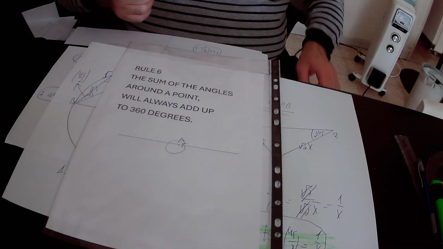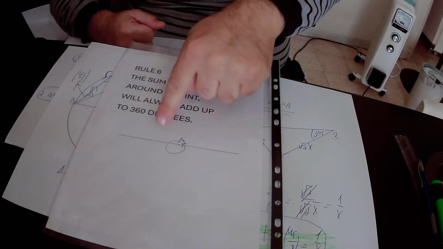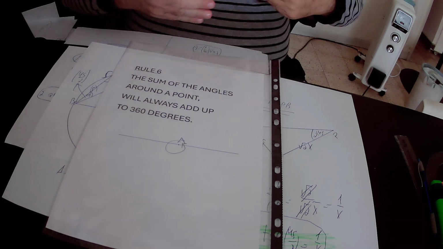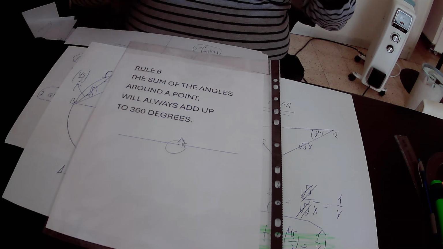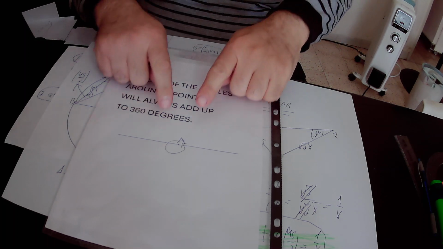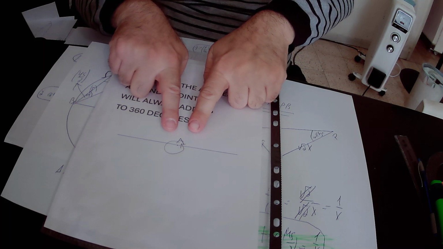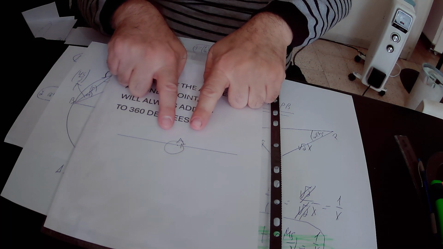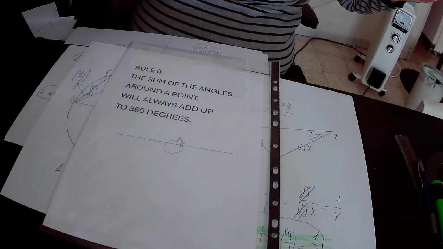In order to prove that this rule is true, I drew a straight line that passes through point A. Now we can implement here rule number 3. According to rule number 3, the sum of the angles on one side of the straight line is equal to 180 degrees. So the sum of the angles in the upper side of this straight line at point A must be equal to 180 degrees. Likewise, the sum of the angles in the lower side must also be equal to 180 degrees.